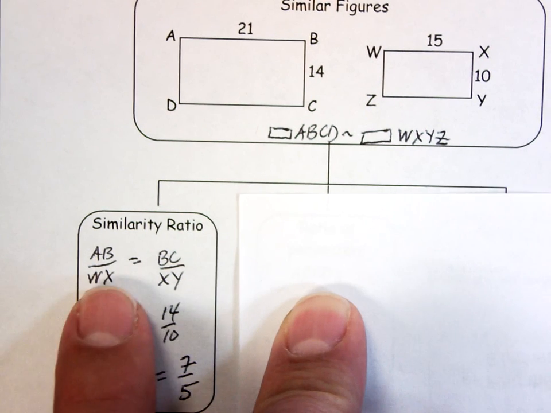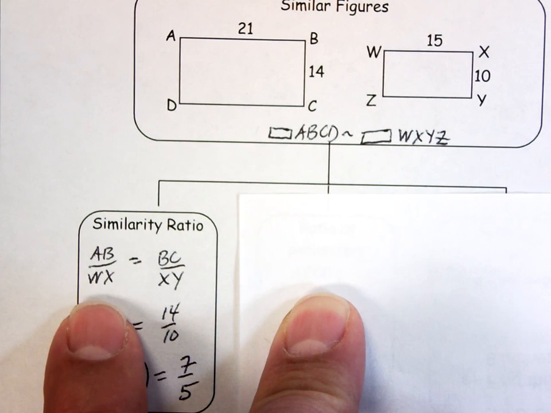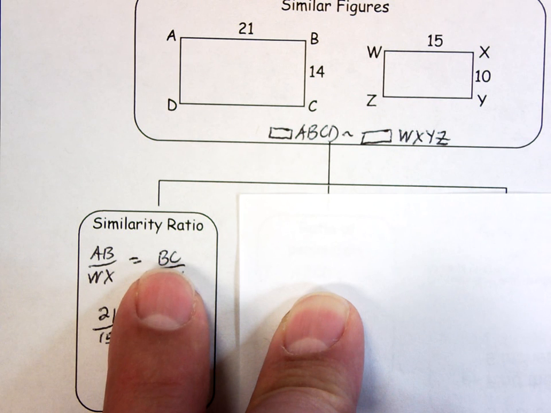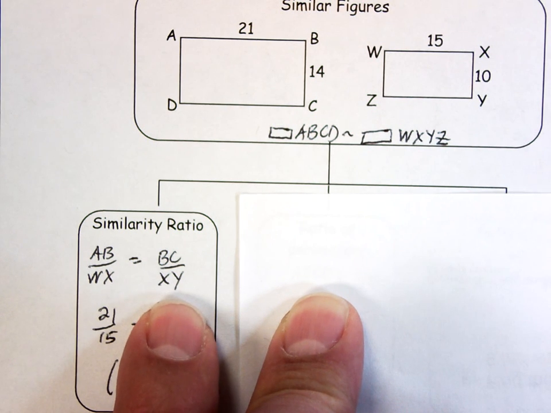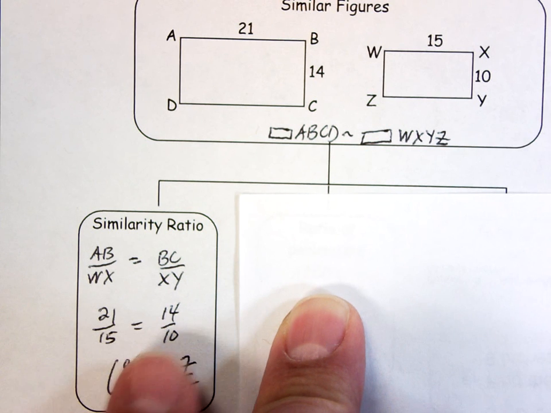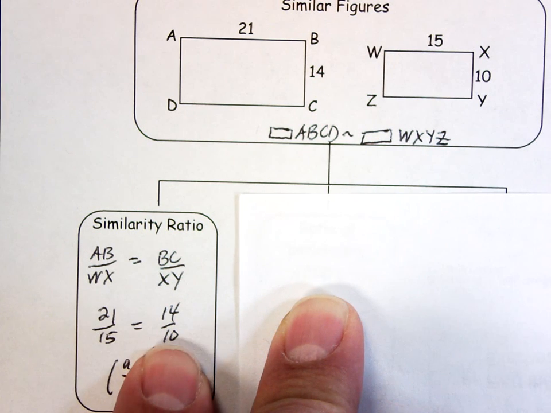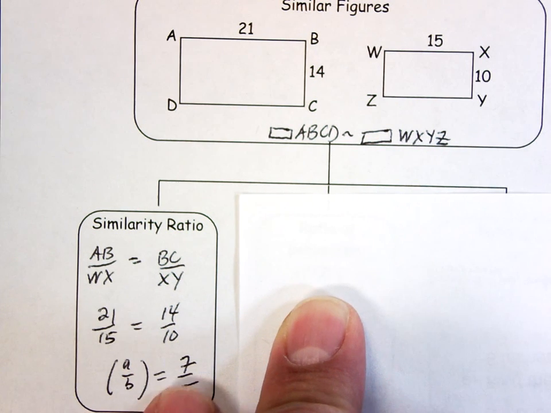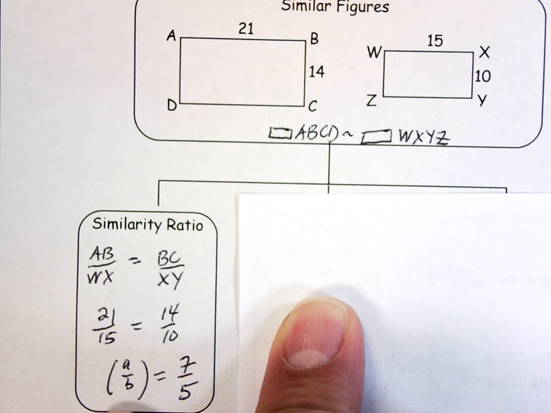I'm saying that side AB over WX should be equal to side BC over XY. Again, matching up my pieces. So 21 over 15 should be equal to 14 over 10, and it is, and it's 7 over 5, which we'll call A over B. So we should know by now that when I do my perimeter ratio, it should also be equal to 7 over 5.